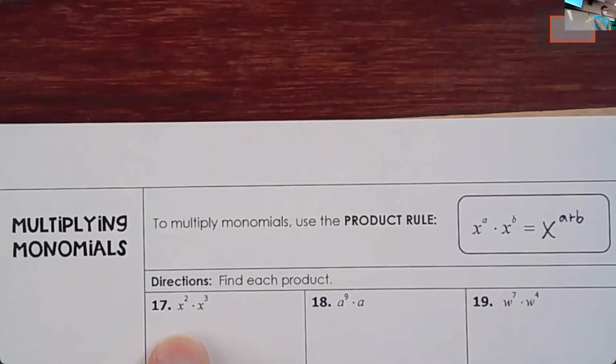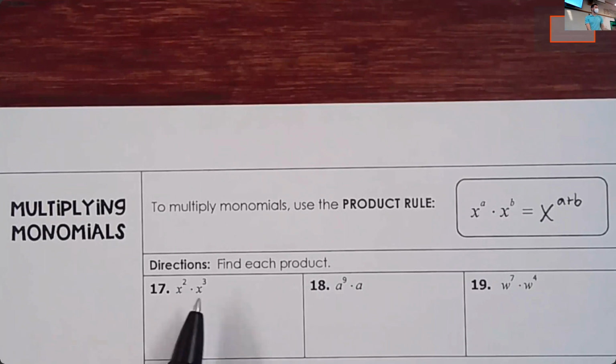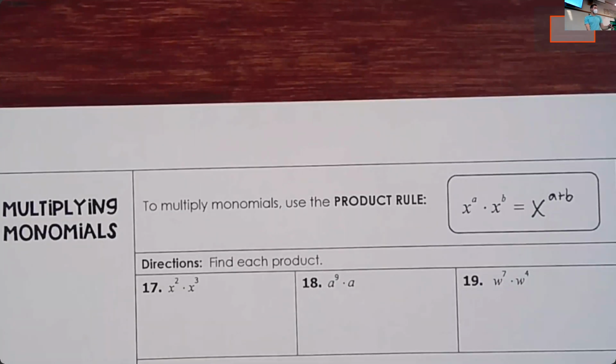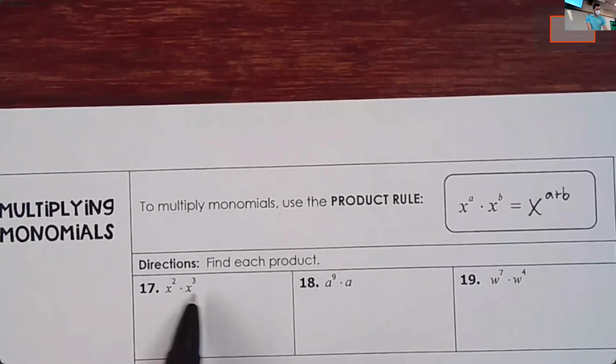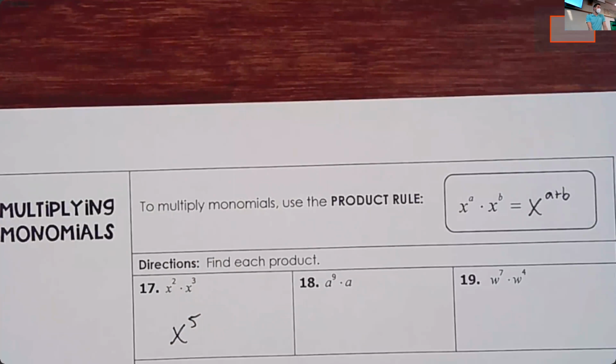So for example, on number 17, because we're continuing on from yesterday, x to the second power times x to the third power, because these are both x, all we have to do to simplify this is to add our exponents. So that would be 2 plus 3 for the exponent. So the answer to this would be x to the 5th power, because we're just adding the exponents together. So as long as your variable is the same or your number is the same, you can add the exponents where there are exponents.